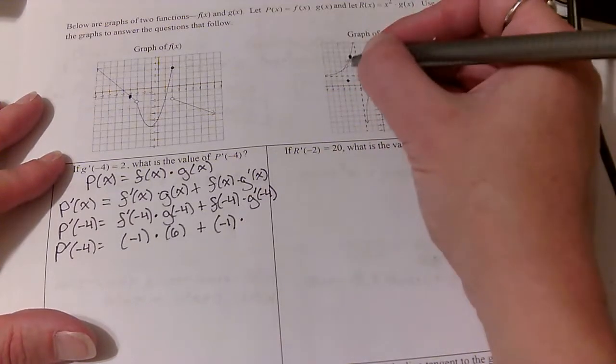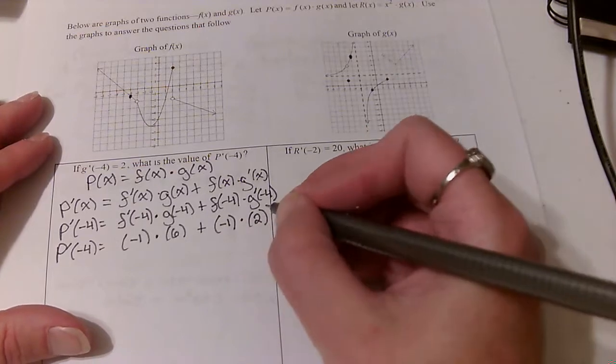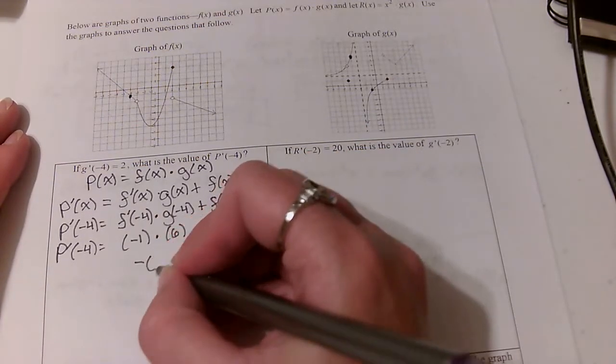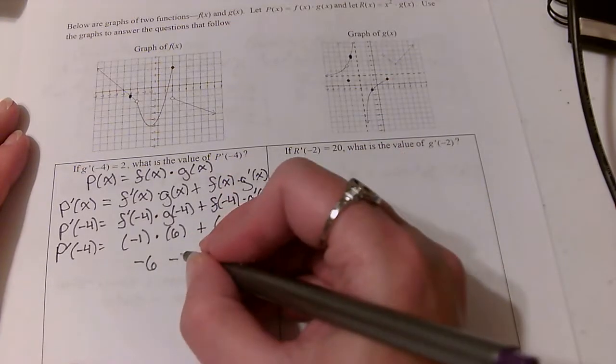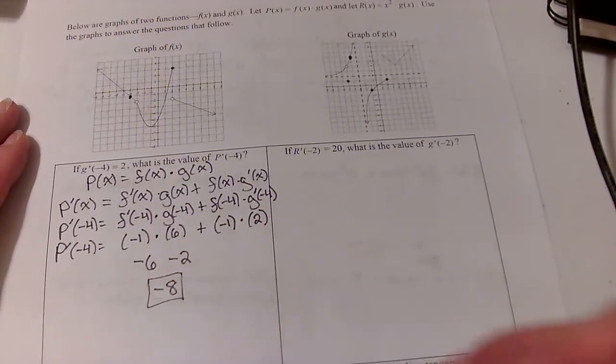Well, that's a slant. Oh, thank goodness they told it to us right here. -1 times 6 is -6. That's -2 for a total of -8.